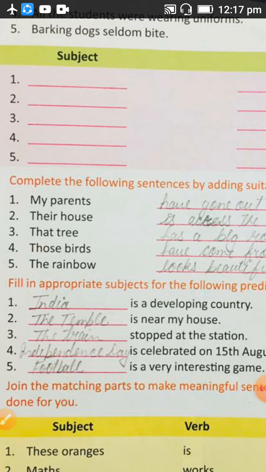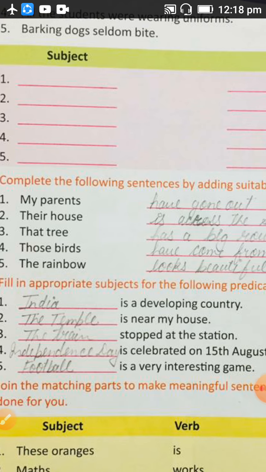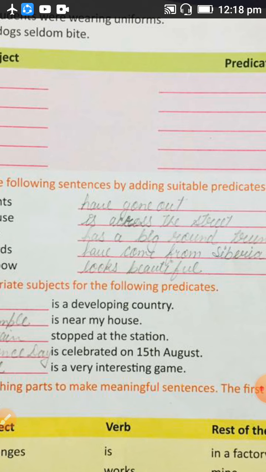First sentence is "My parents." Means we have to continue the sentence by adding a predicate to that. So, my parents have gone out. मेरे parents बाहर गए हैं. Okay. So this is the answer, "have gone out." You have to write it. If it is not visible, listen to me very carefully and then you can write.